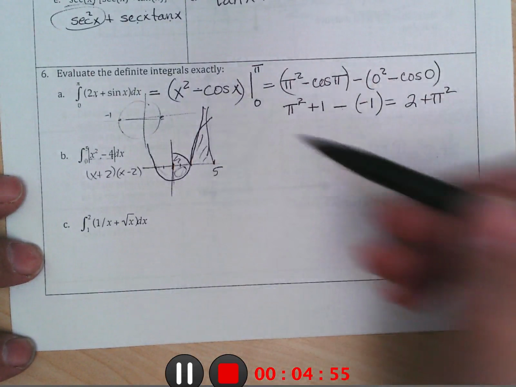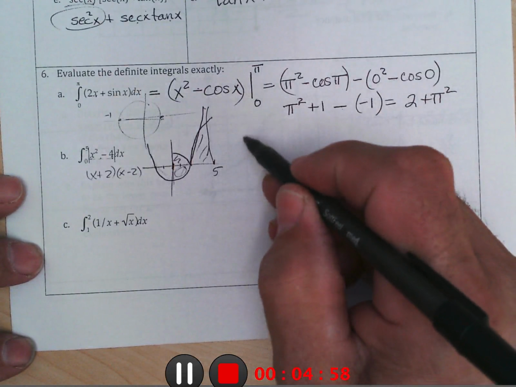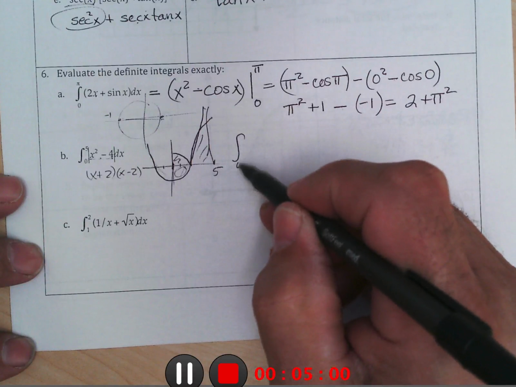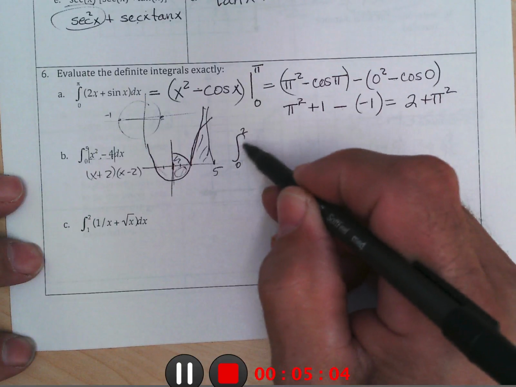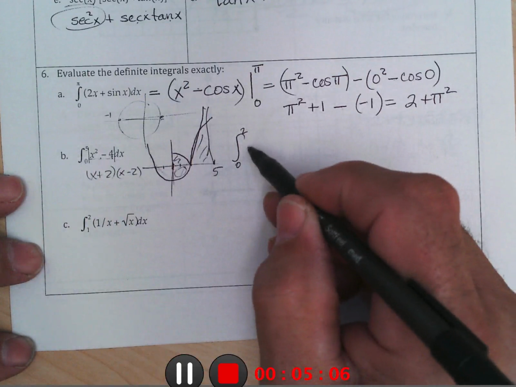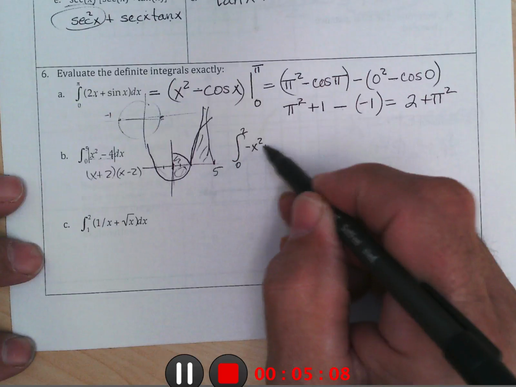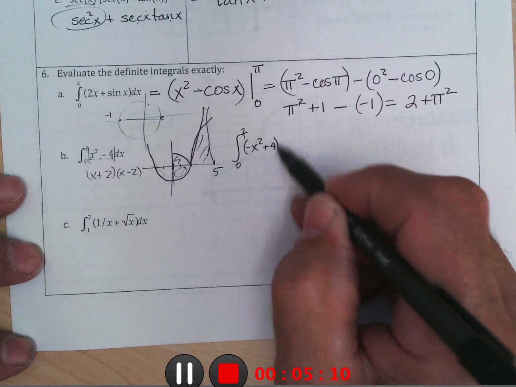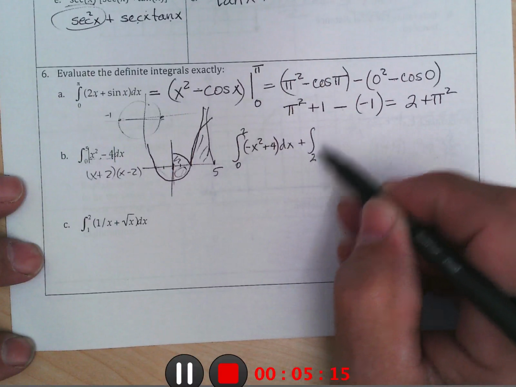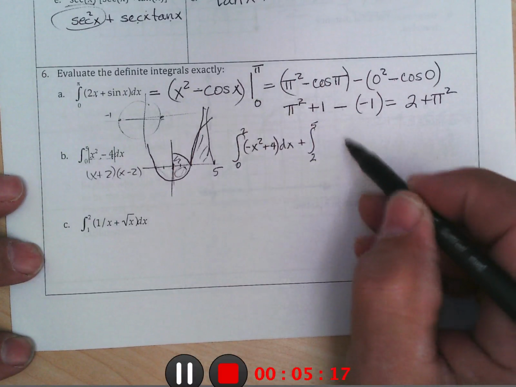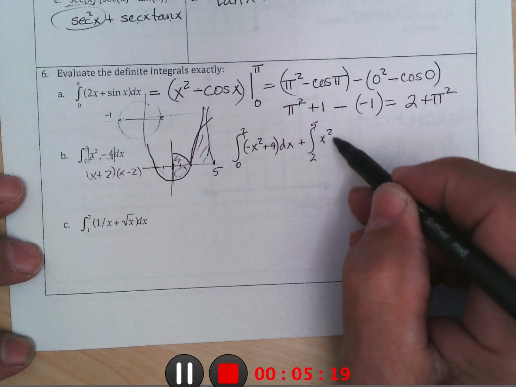So we have to go the integral from 0 to 2 of the opposite of this, negative x squared plus 4, plus the integral from 2 to 5 of x squared minus 4.